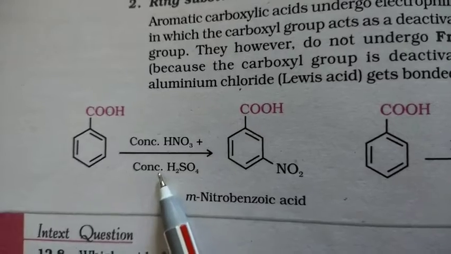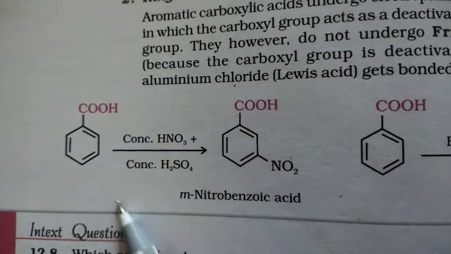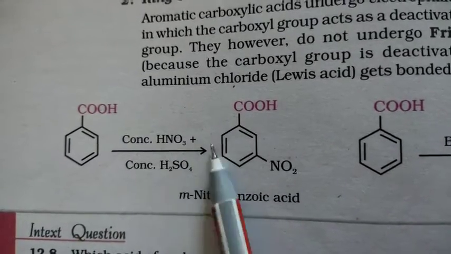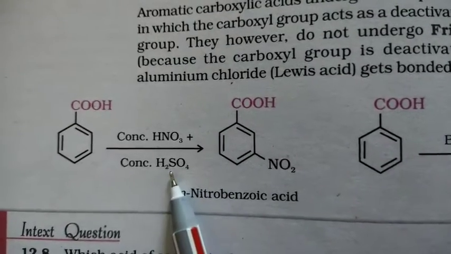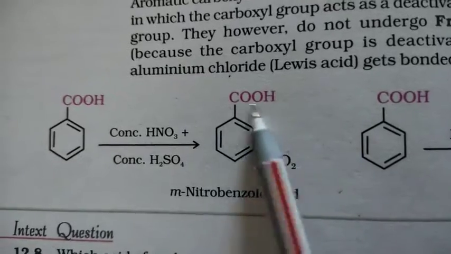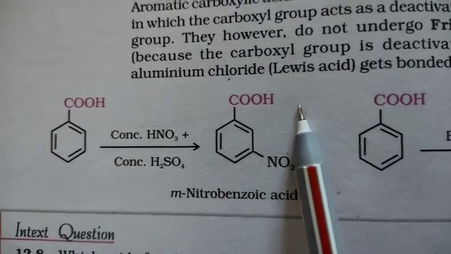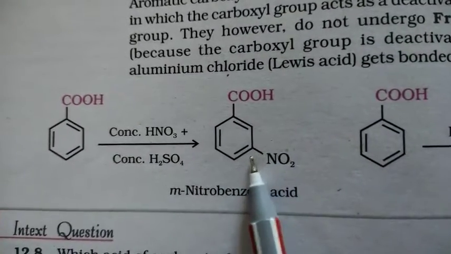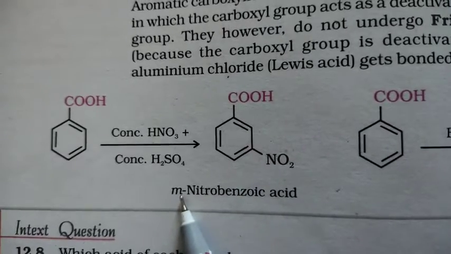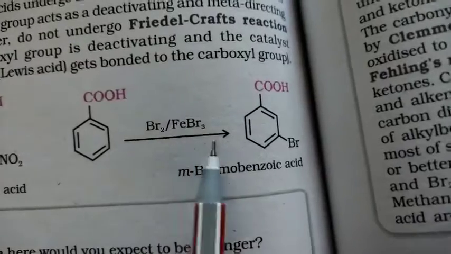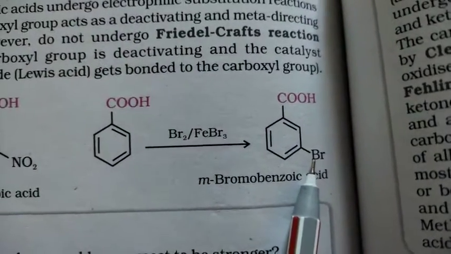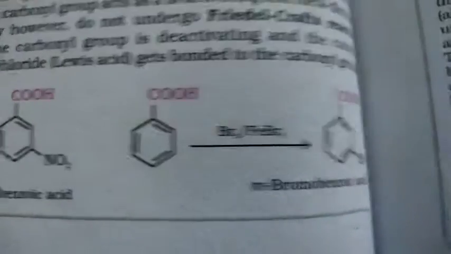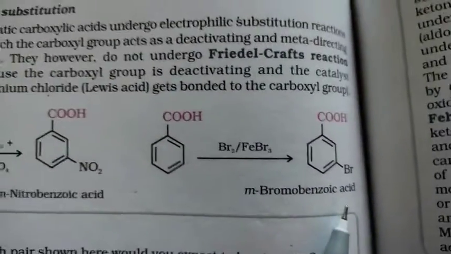It means we are talking about nitration, right? Whenever you see reactions that involve nitric acid and sulfuric acid, you should directly know it is a nitration reaction, and in the nitration reaction NO2 is introduced. Since the carboxylic acid group directs NO2 to the meta position, you will get meta-nitrobenzoic acid. If you are using Br2 with FeBr3, you will get bromine at the meta position. Clear? So you will get meta-bromobenzoic acid.